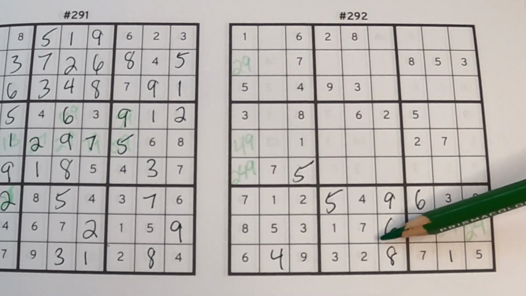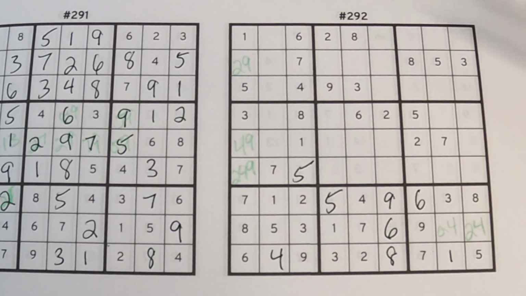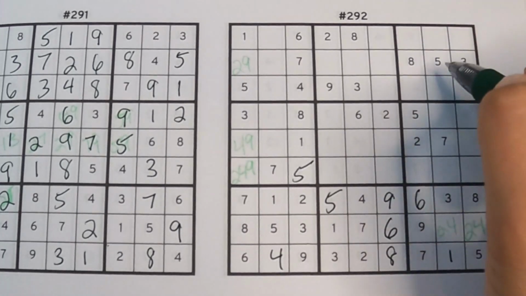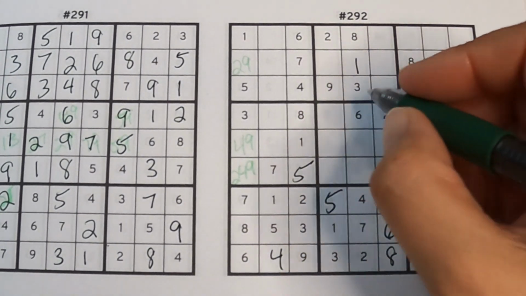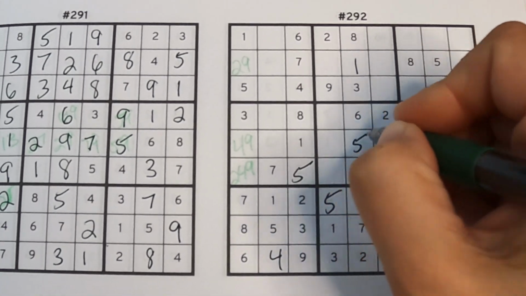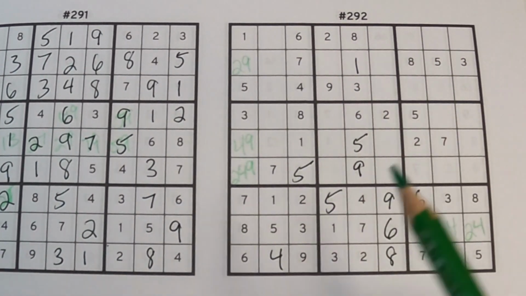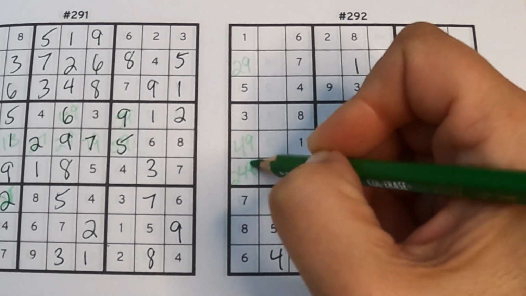For this column, we're missing 1, 5, 9. We've got 5 here and a 9 here, so this is our 1. 5 here, so 9, 5. And with that 9, we can get rid of this 9.